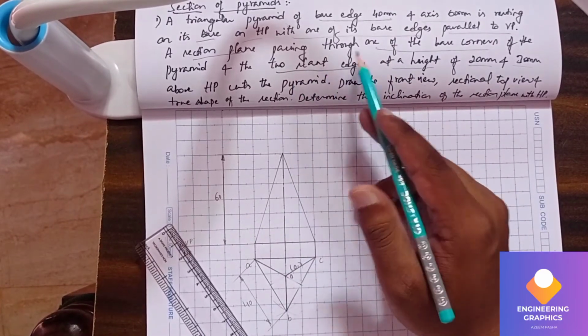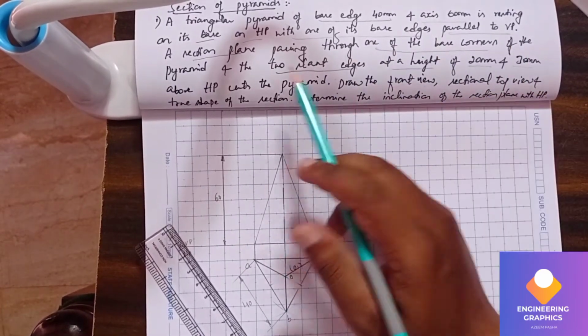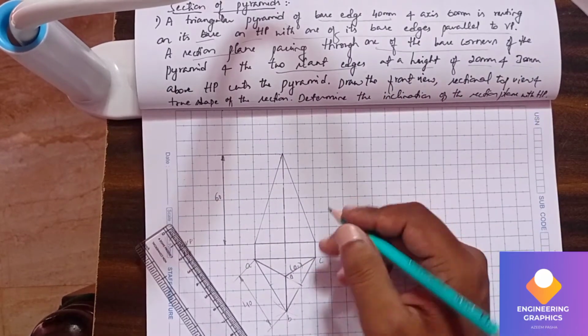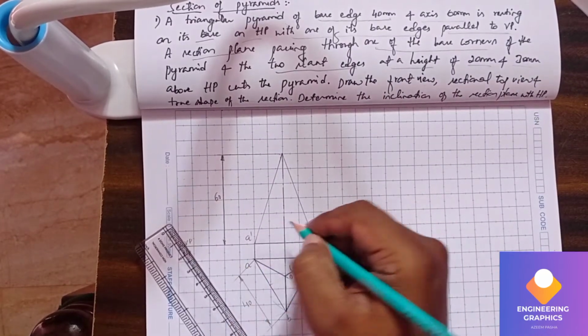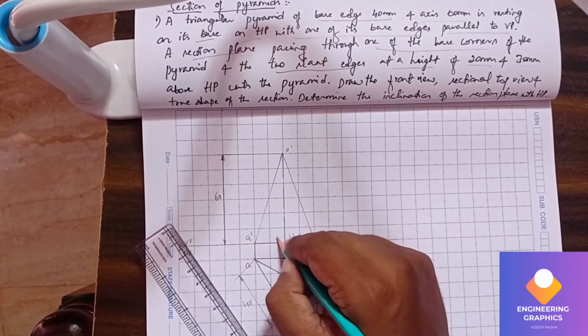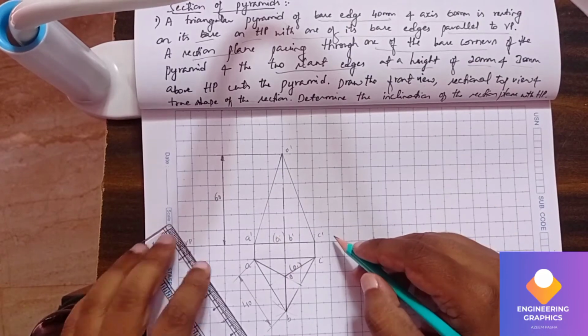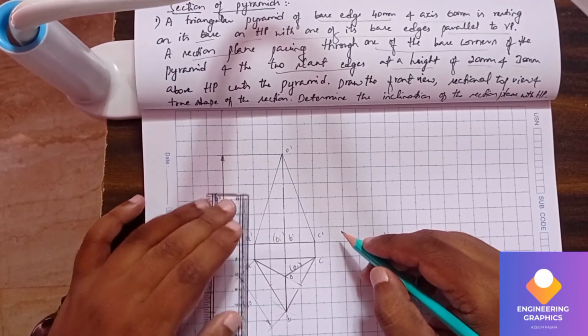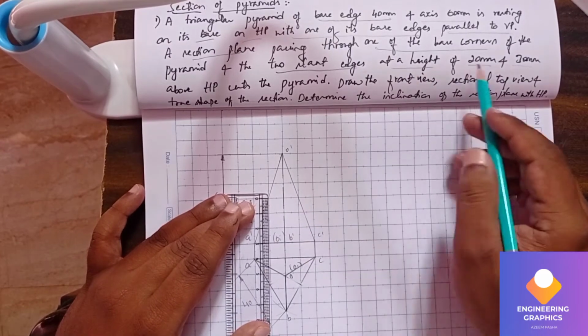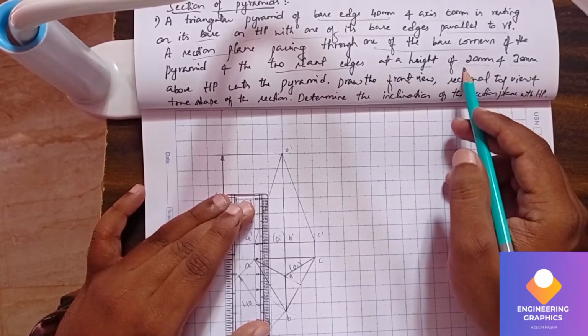Now we can see the section plane passing through one of the base corners of the pyramid and two slant edges at a height of 20 and 30. Here I'll be mentioning A dash, B dash, C dash, O dash and O1 dash. Say the height we should consider. So this is the 30 mm height, and one will be 20.